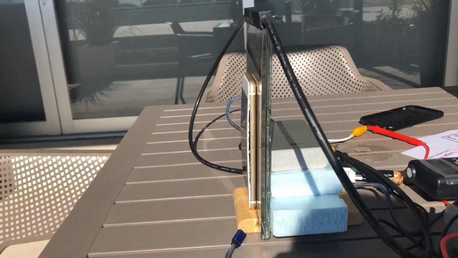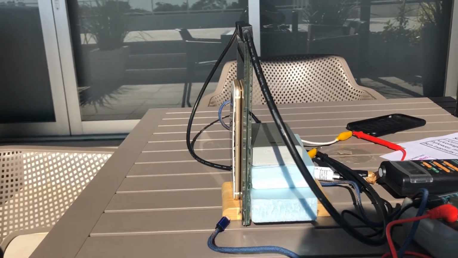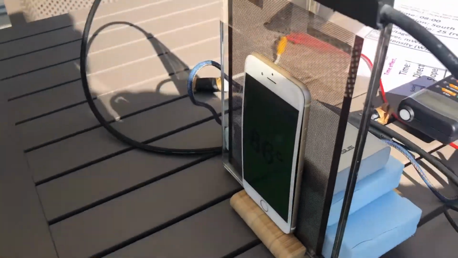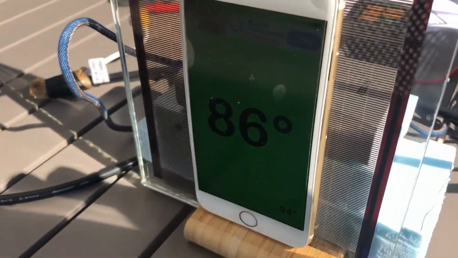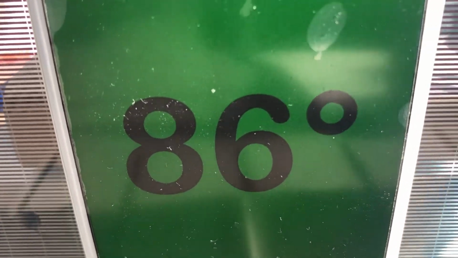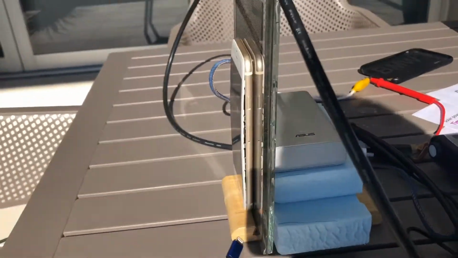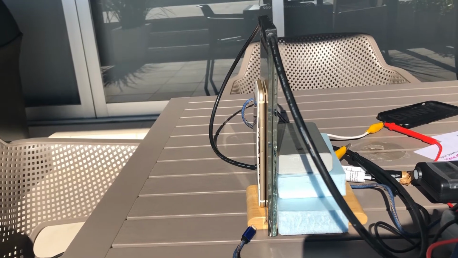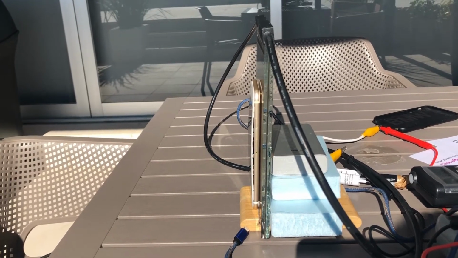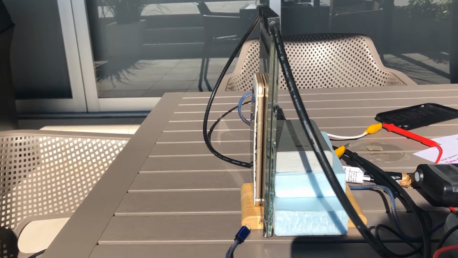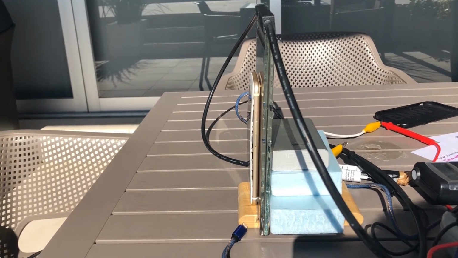So this is our second test, to measure the solar power at almost 90 degrees. It's vertical, so it can simulate a window for a high-rise building or at the house. This is our second test.